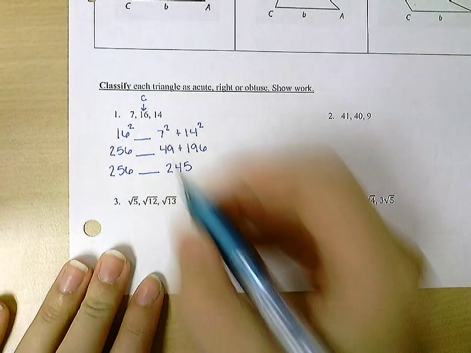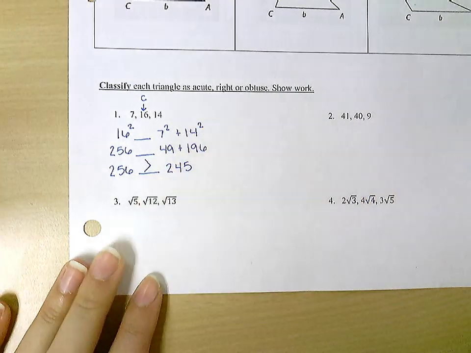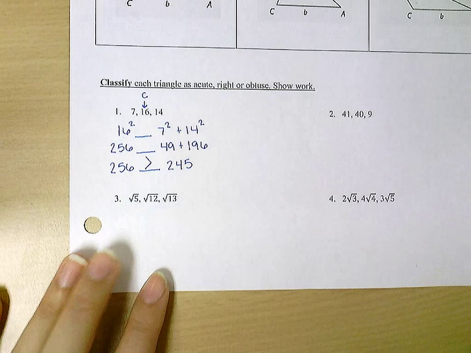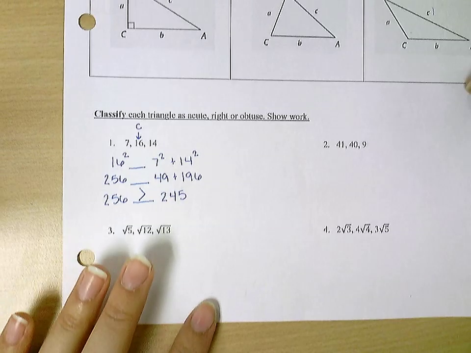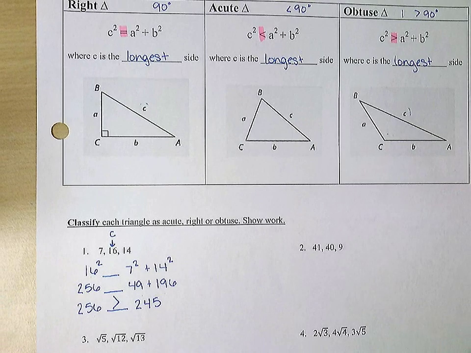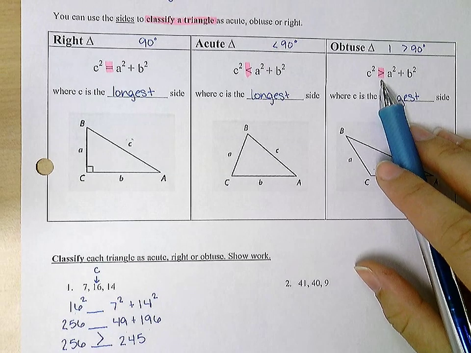However, 256 is greater than 245. Now your greater than symbol always opens up to the greatest number, if you forgot. Okay? Opens up to the greater number. So 256 is greater than 245. So I'm going to look back up at my chart here and see where that c squared value is greater than. That's right here.